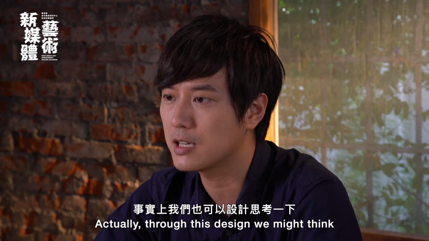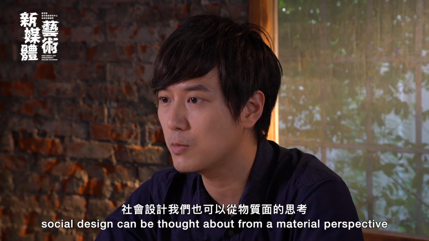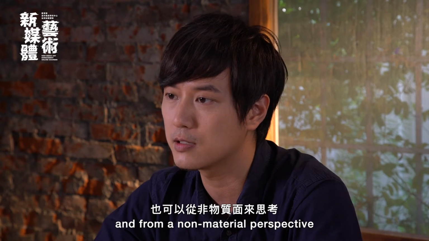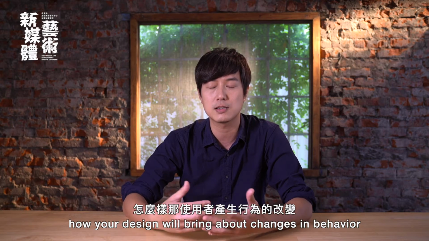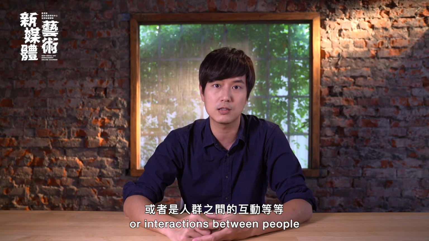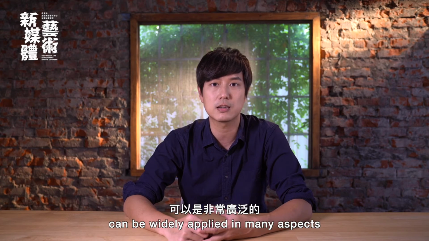Actually, through this design, we might think social design can be thought about from a material perspective and from a non-material perspective. What this means is you can think about how your design will bring about changes in behavior or interactions between people. So, social design can be widely applied in many aspects.